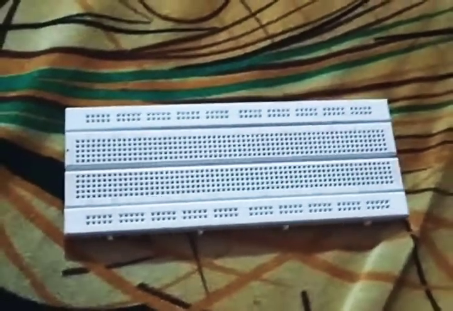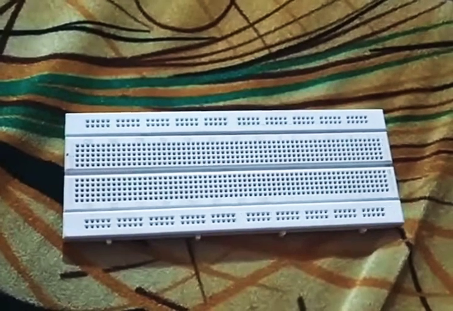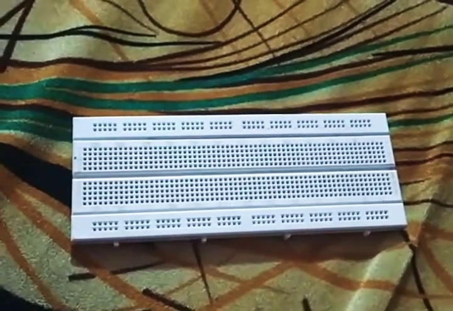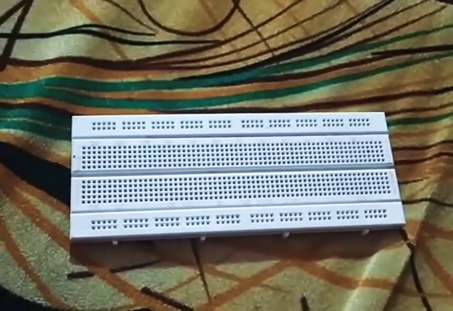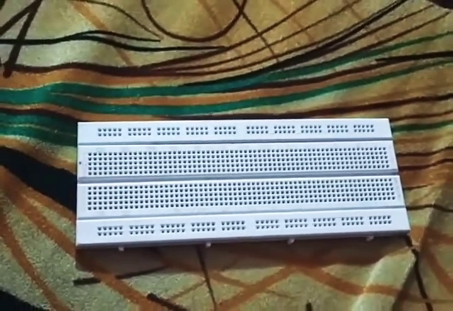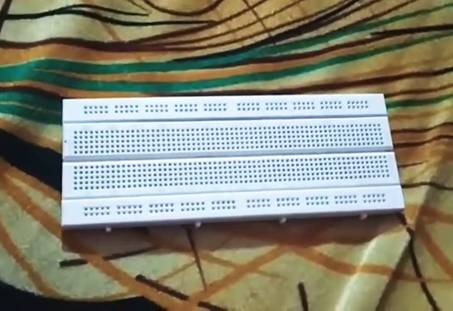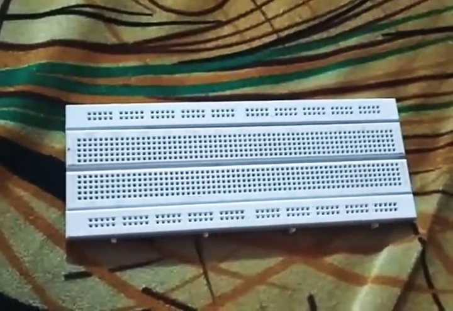So today we are going to learn what we should do and what we do not have to do regarding the breadboard. Actually, the breadboard is used to make temporary circuits, but there is a problem in understanding the exact connections of the breadboard. Now, suppose we want to make a simple circuit.